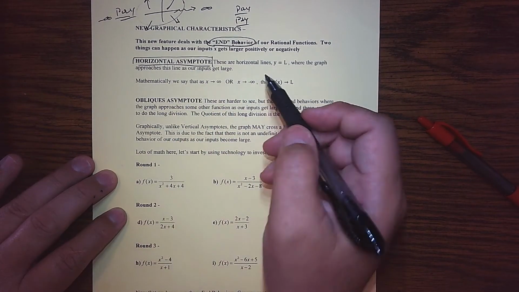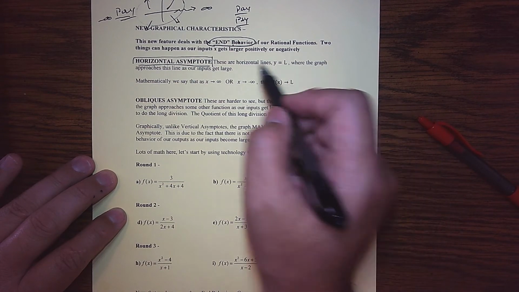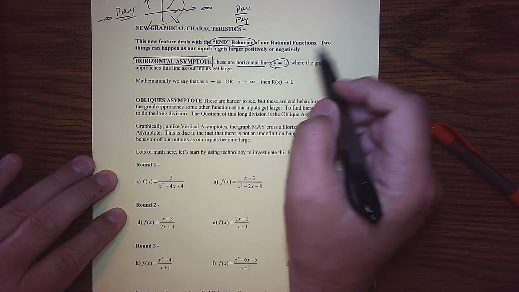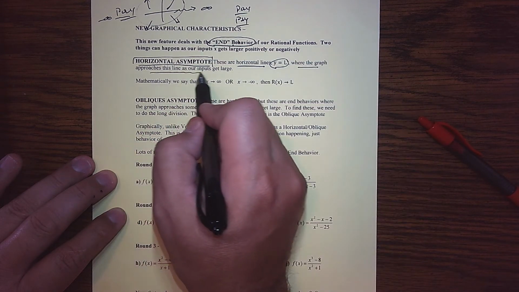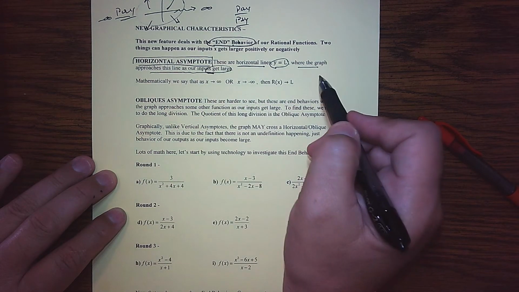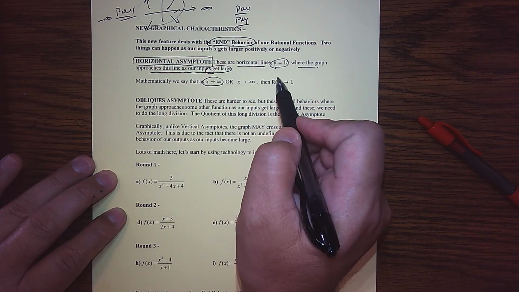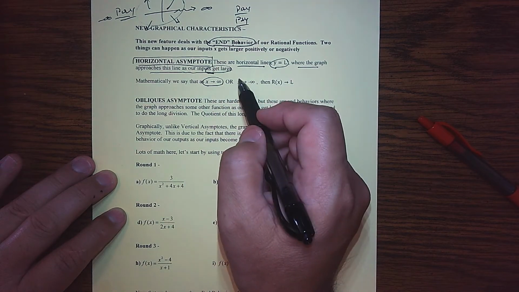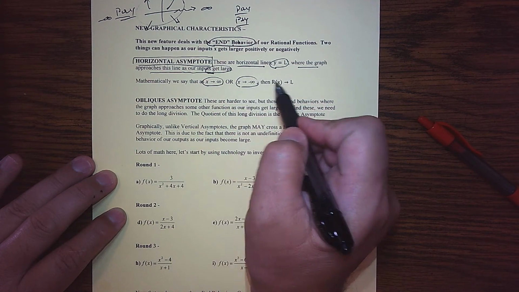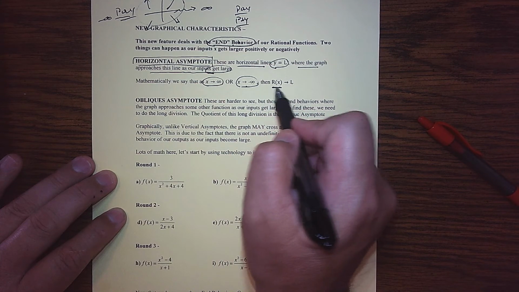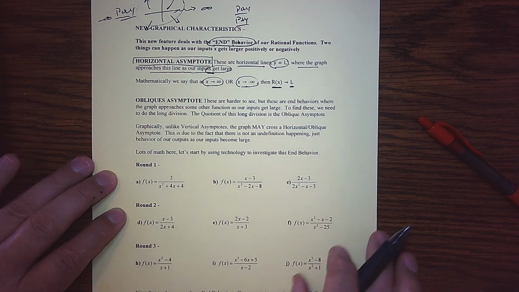By definition, a horizontal asymptote is a horizontal line, we'll call it y equals L, where the graph approaches this line as our inputs get large. Mathematically speaking, we're talking about x going to positive infinity, getting large positively, or x going to negative infinity, getting large negatively. And then the outputs of the function, r of x, approach some L.